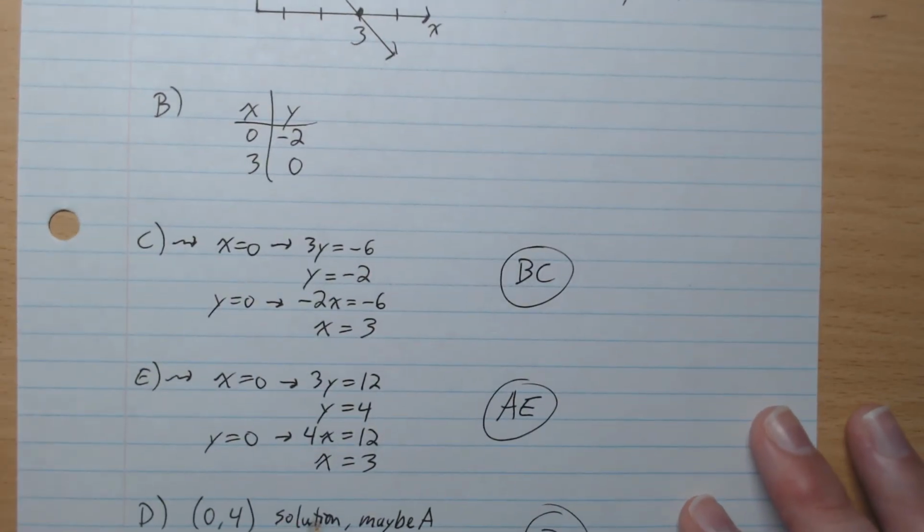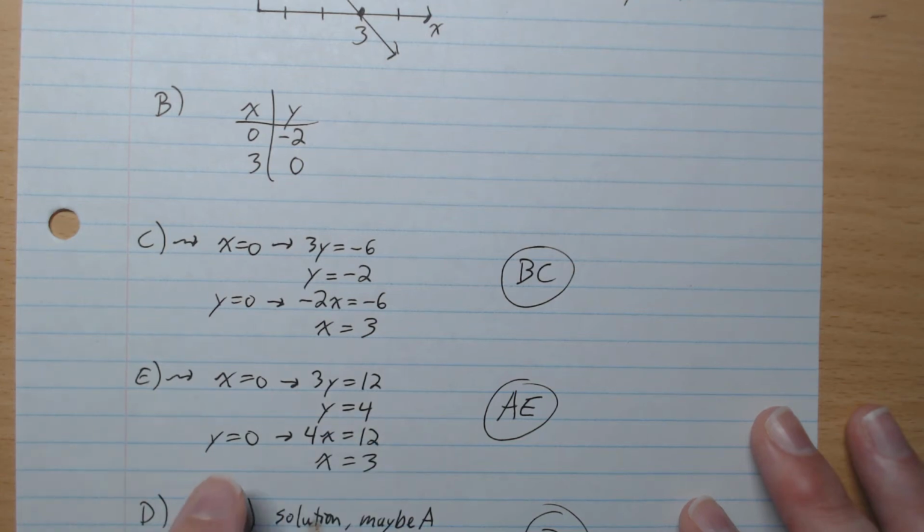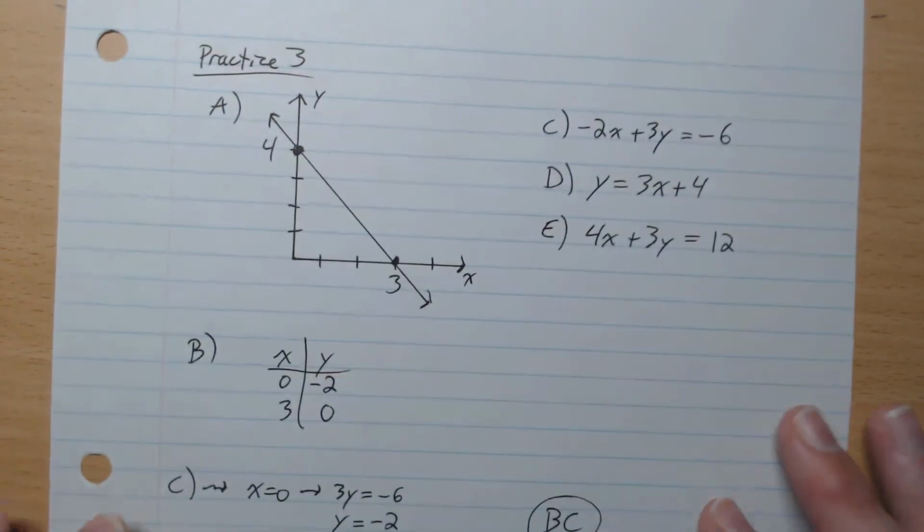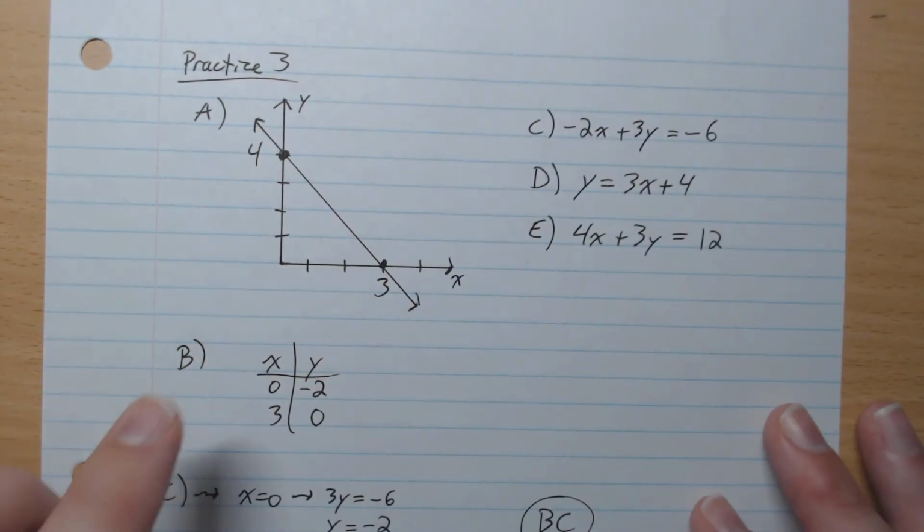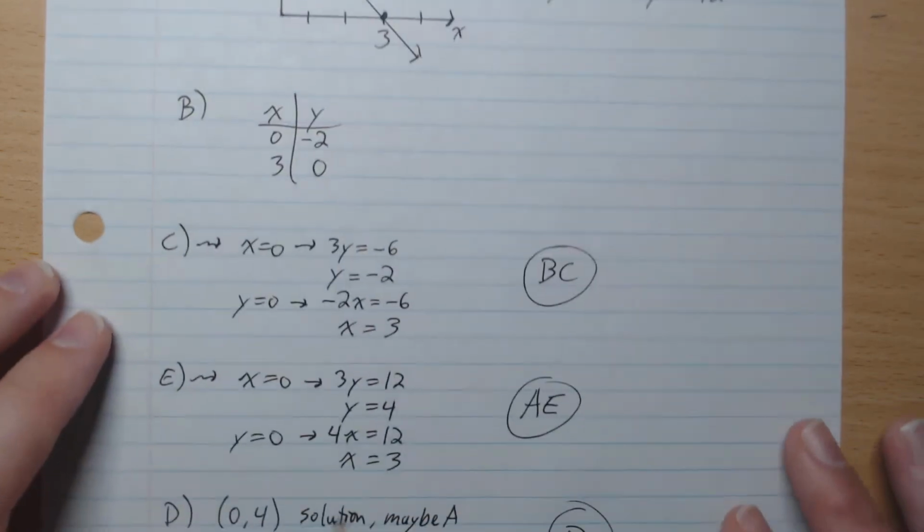We're going to do the same thing for the equation in E. If x is 0, we get y equals 4. If y equals 0, we get x equals 3. And this is the same thing as our A. So A and E go together.